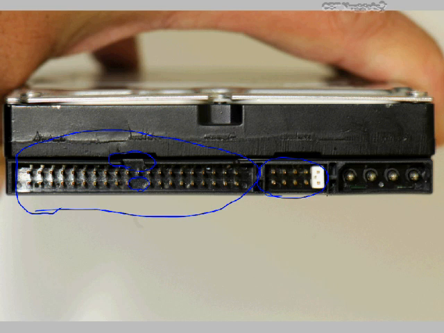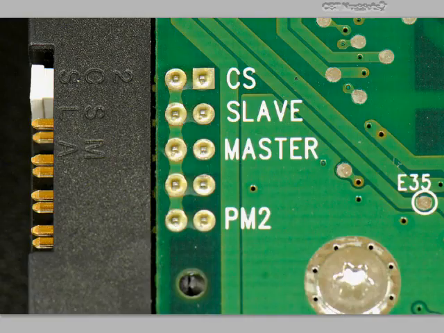And then this is where our power connection would go, and there's a 4-pin power connection. That would be what we call a Molex connector. And then having tipped the drive up, we can see here, looking at a different perspective of it, we're looking at the printed circuit board side, and there's a couple of different places where it will identify whether or not you want to use cable select, master, or slave.